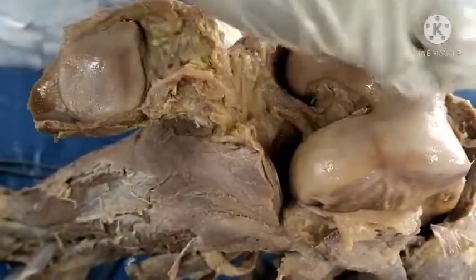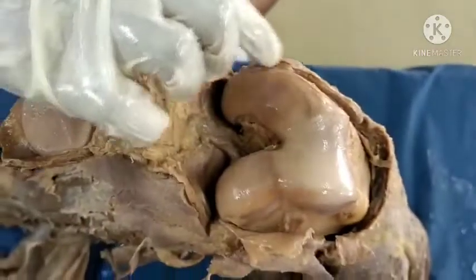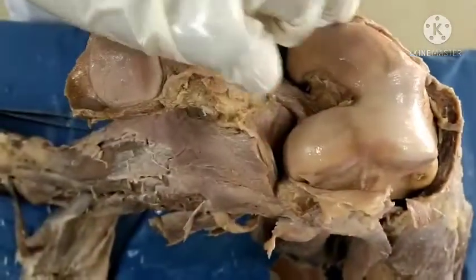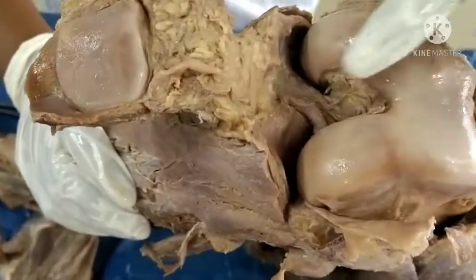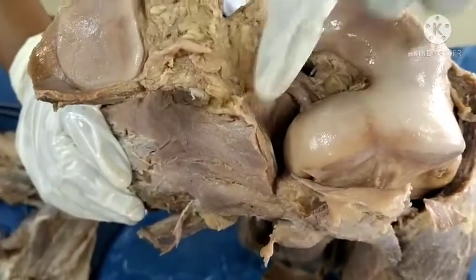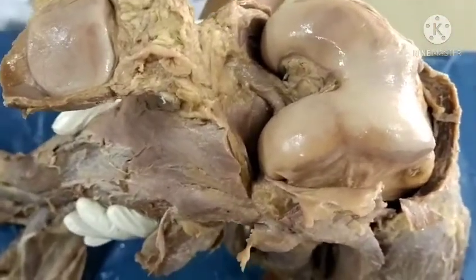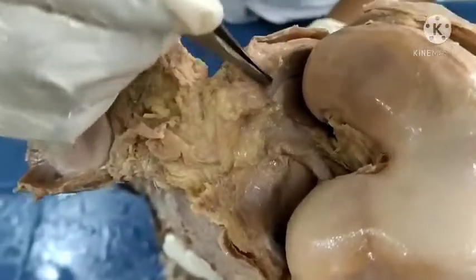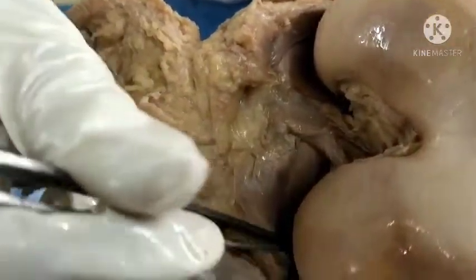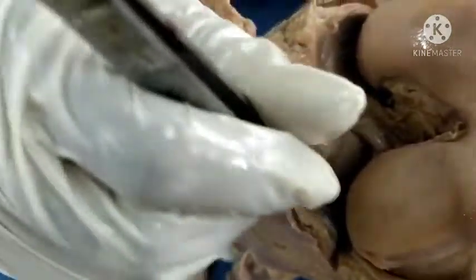Once after reflecting all these things, we will be able to see the fibrous capsule, which is attached to the bones, the condyles. After reflecting this fibrous capsule, we will be able to see the intra-articular structures. What are the intra-articular structures you can see here? There is a C-shaped structure on the medial aspect called the medial meniscus, and a C-shaped structure on the lateral aspect called the lateral meniscus.